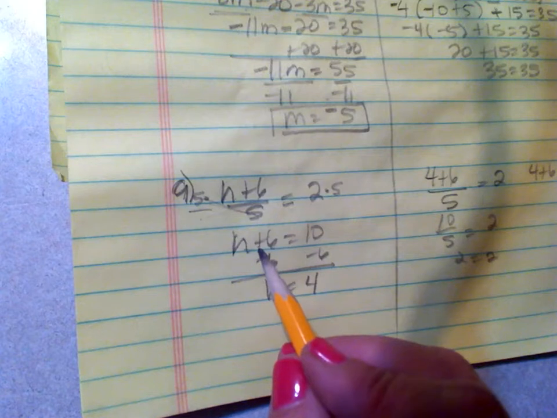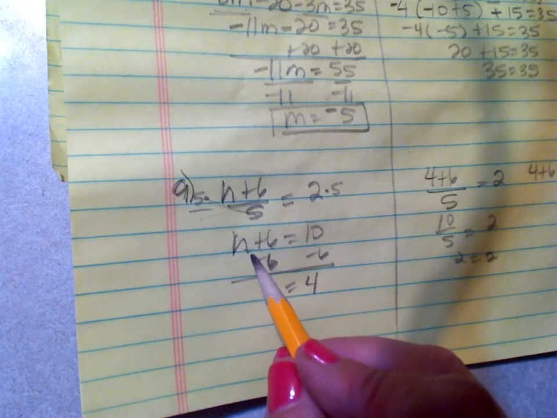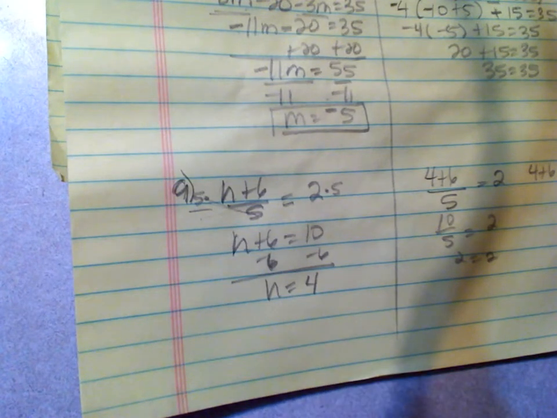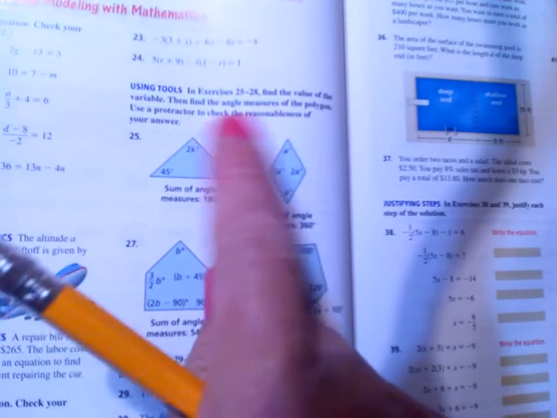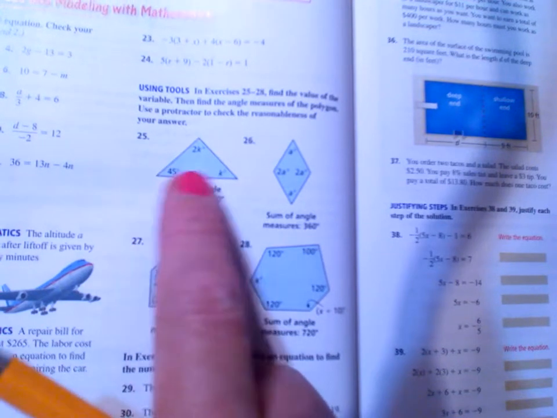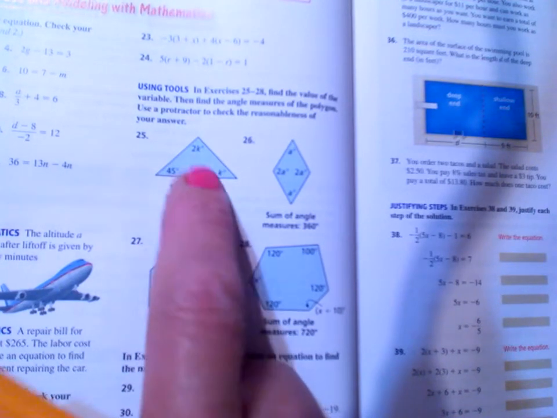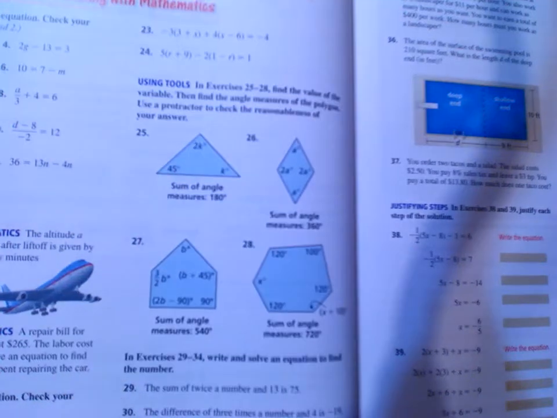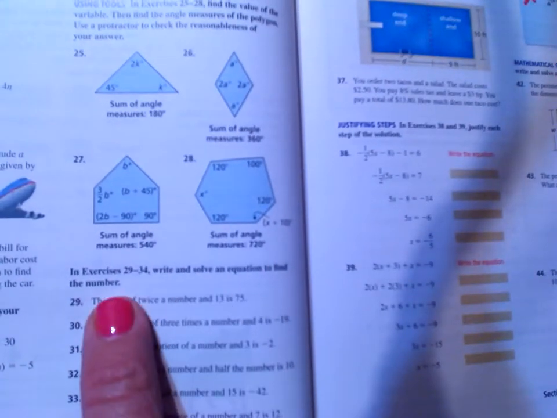All right, one other thing that you're going to be working on is working with some geometric shapes. And just pay attention to what it says here and think about the sum of 180. You're going to set that up as an equation and solve for k. Okay, look at your common terms that you can combine. Down here, you're going to be writing and solving an equation to find the number.